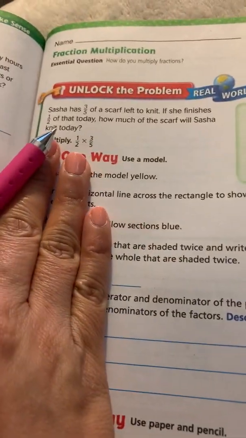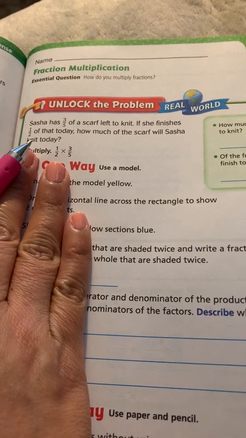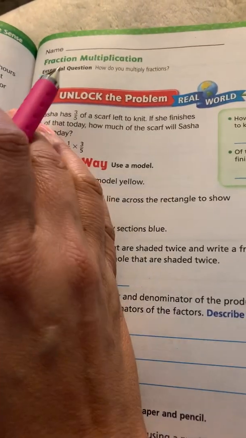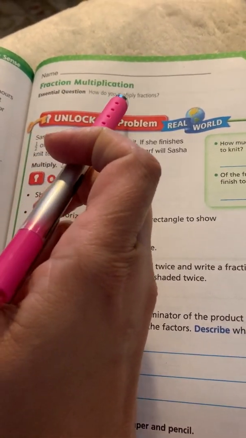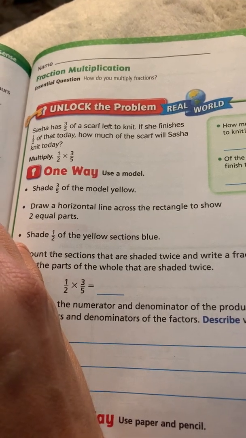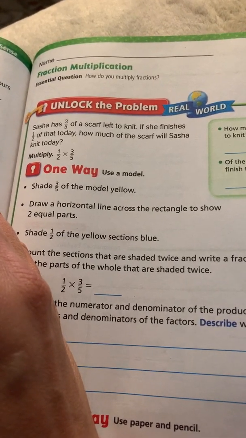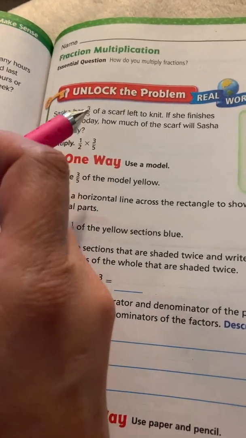Hello, boys and girls. This week we are going to be reviewing fraction multiplication. And our essential question is, how do you multiply fractions? Now, some of you remember we did this already. Of course, it's a review. But I want to start with this question.